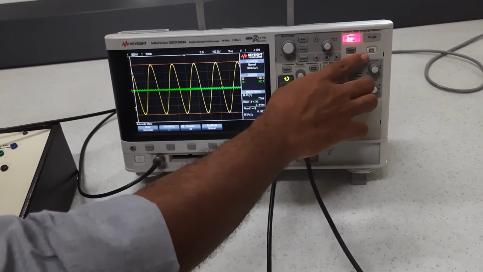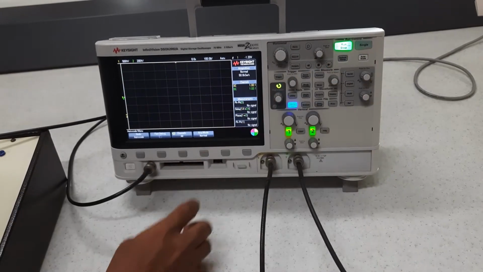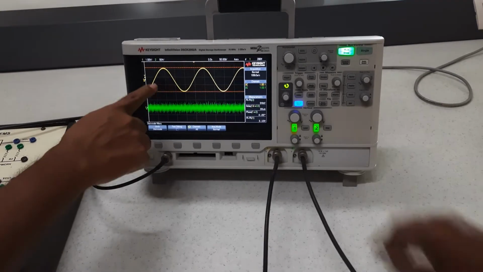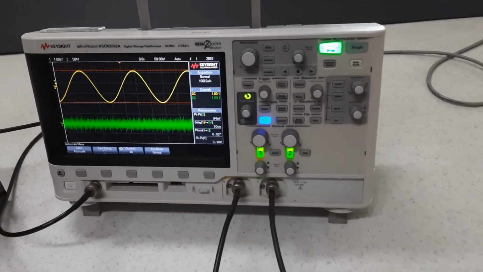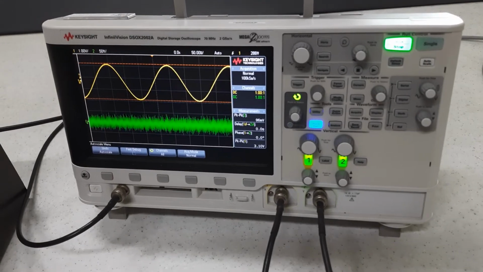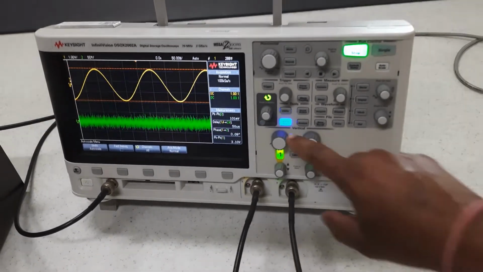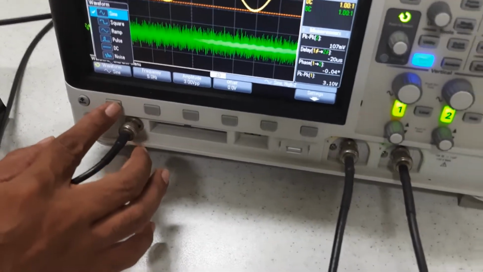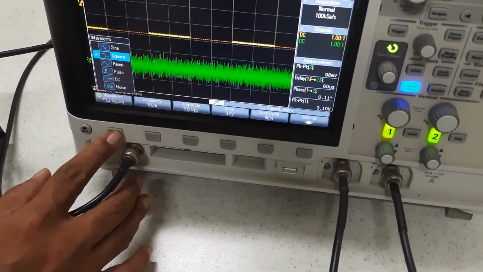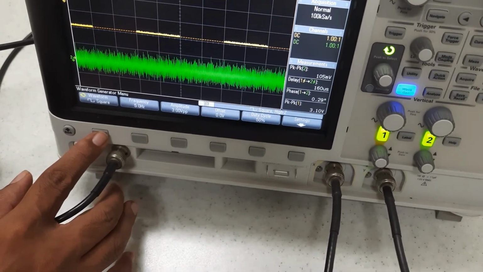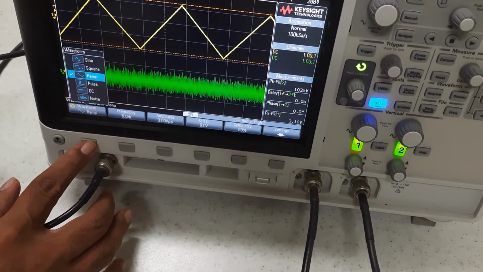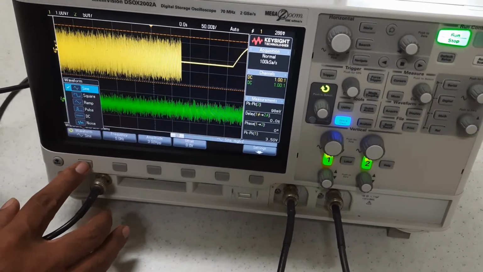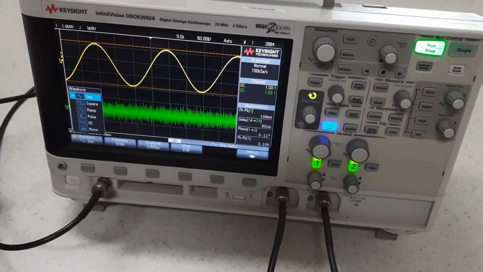Let me reset. Okay, you see this yellow one, right? So this is our function generator, which has generated a sinusoidal waveform. In case you want to change this waveform to a different waveform, then you can change it to square, right? A square waveform has been generated. And in case you want to generate a ramp, then a ramp waveform is generated. And similarly DC, noise, a sine waveform. We need a sine waveform.